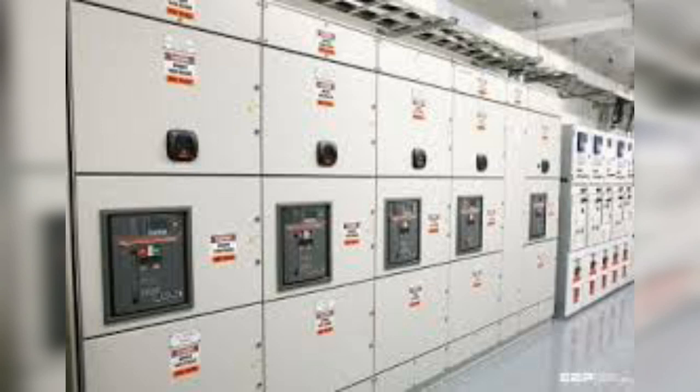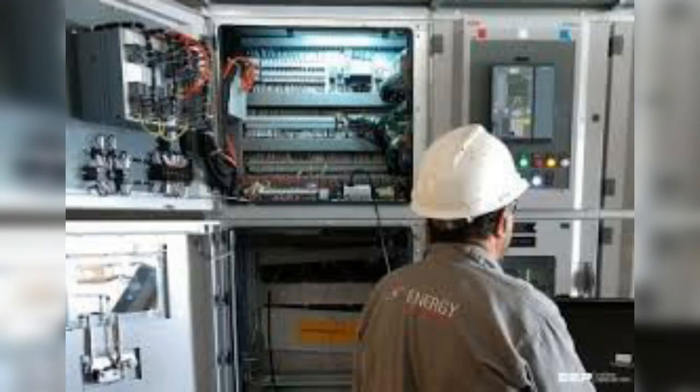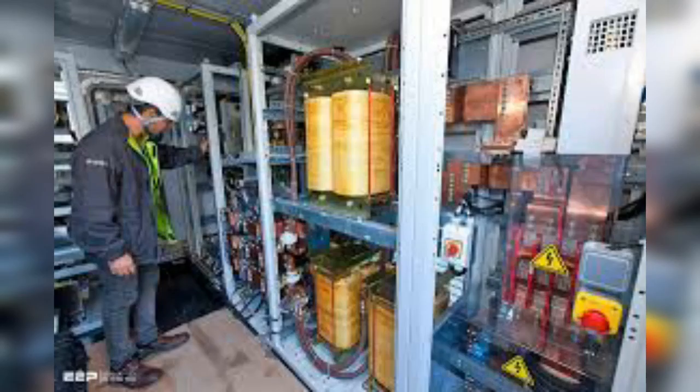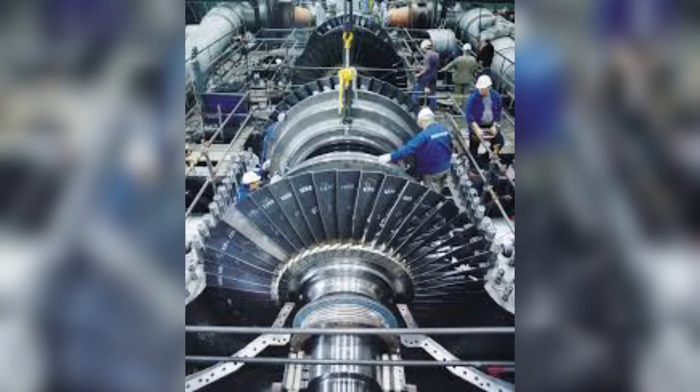This means surge devices are used according to their voltage. If the voltage drops, the amperes increase. The current will be increased, so the fuse capacity of the surge device will also be increased as required by the system.